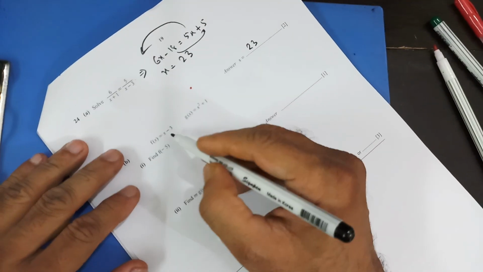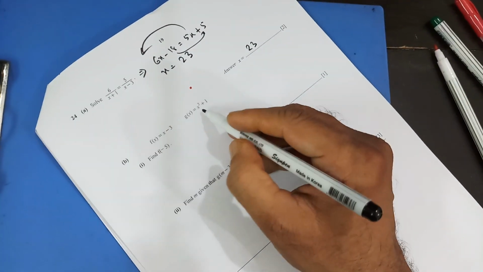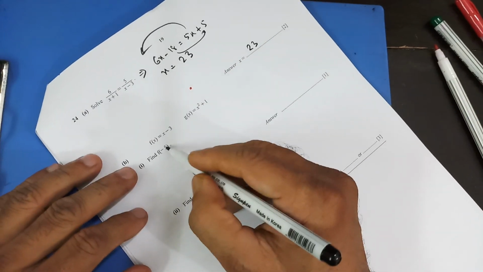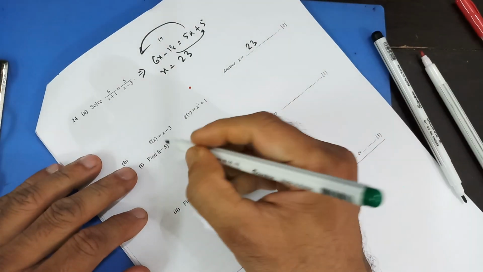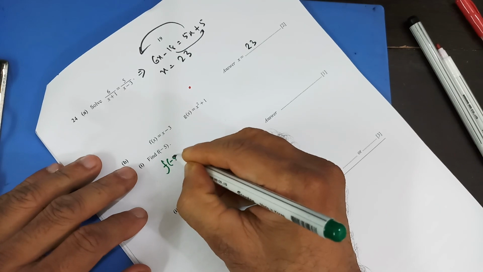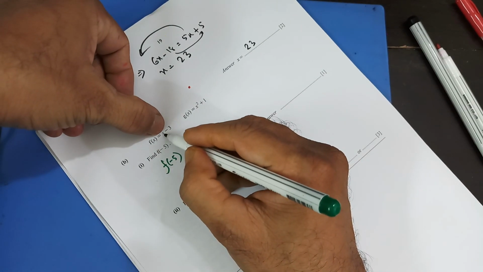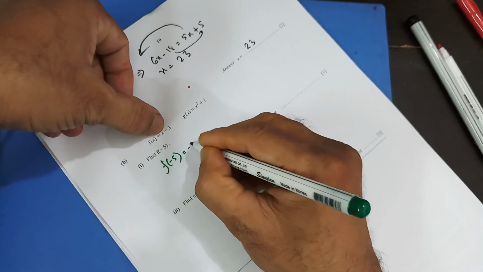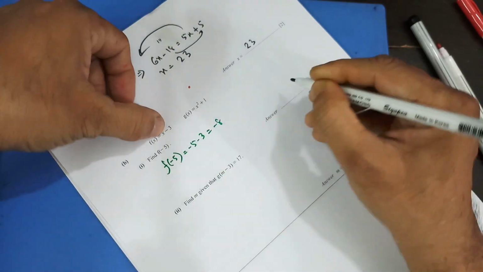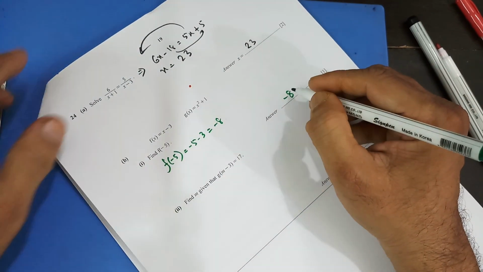Now b, f of x equal to x minus 3, g of x equal to x squared plus 1. Find f of minus 5. So f of minus 5 is going to be, x is going to be replaced by minus 5. So minus 5 minus 3 equal to minus 8. So that's going to be minus 8.